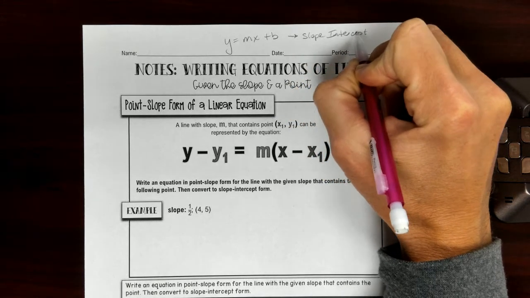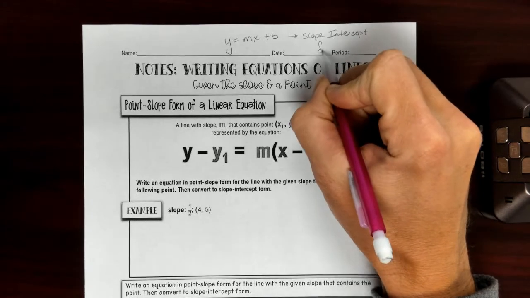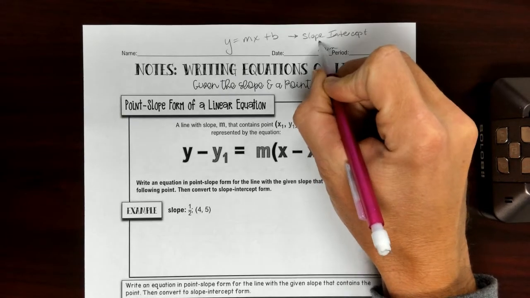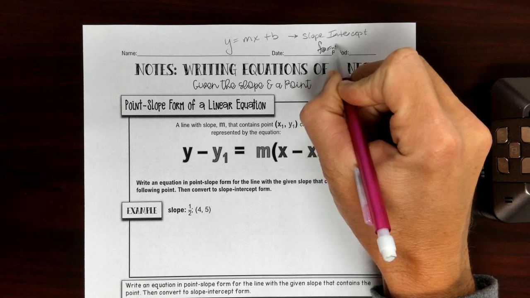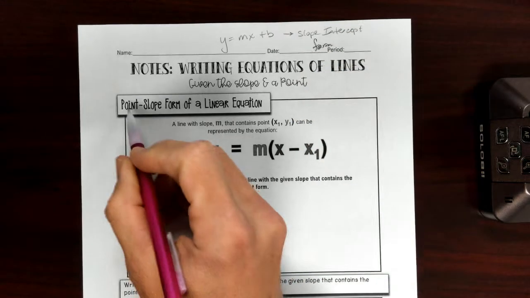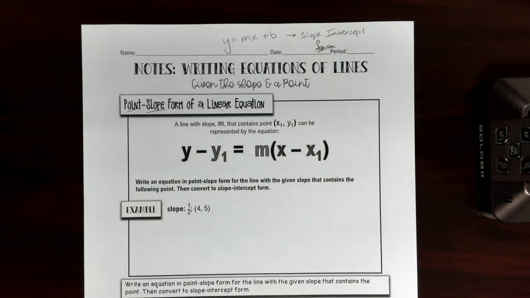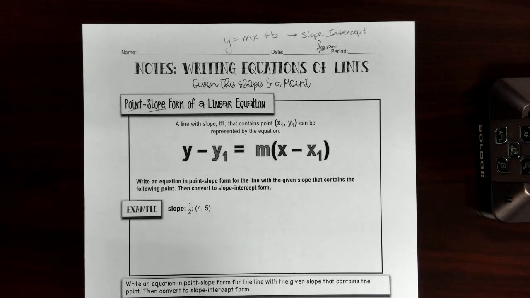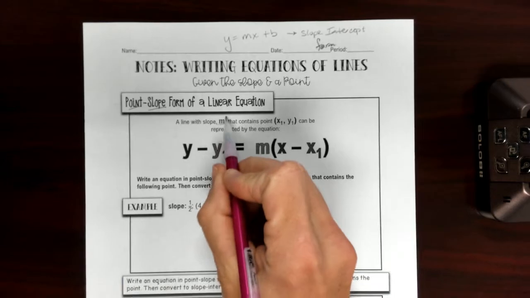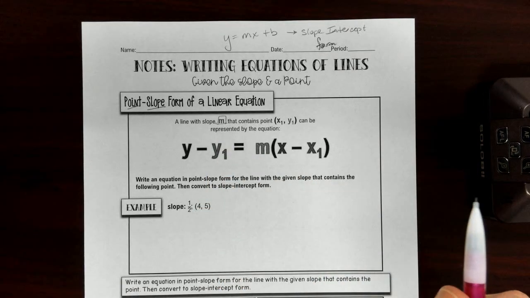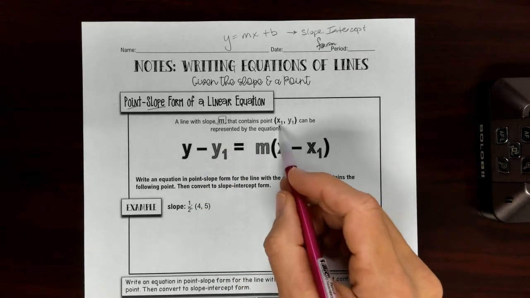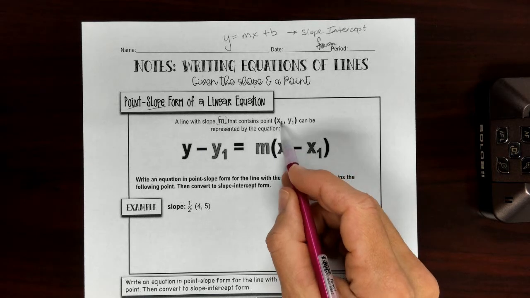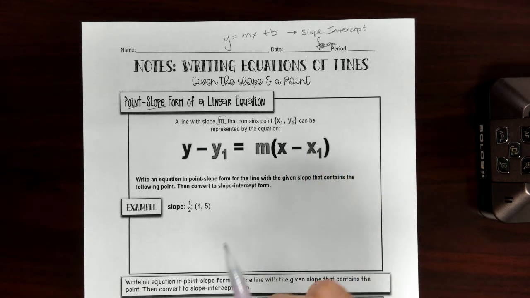Today we are going to talk about point-slope form. So guess what, guys? When you have a point and you have a slope, you will use point-slope form. So when I'm given a point and a slope, I will use point-slope form to write my linear equations. Again, m is still going to be the slope or the rate of change, rise over run. You have a point, and again, a point has an x1 and a y1. It has an x value and a y value.